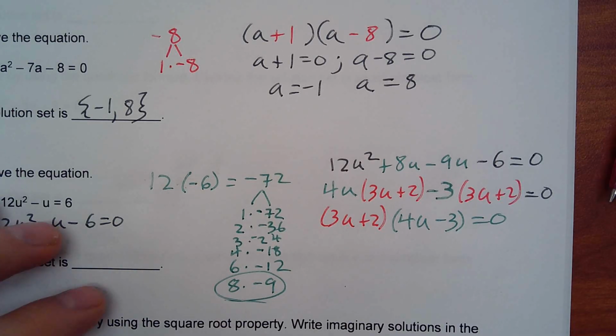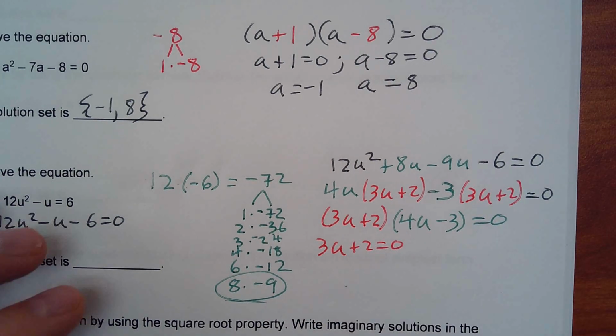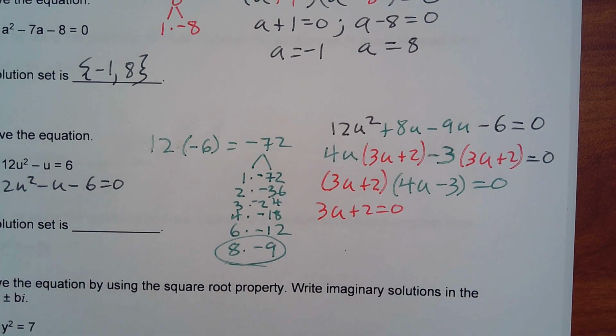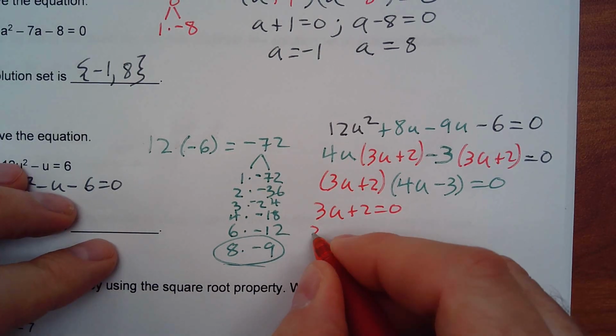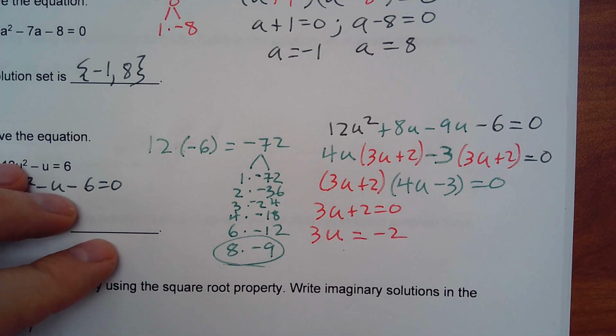So if I set the 3u plus 2 equal to 0, I would need to take away 2 from both sides. And then I would go ahead and divide by 3.